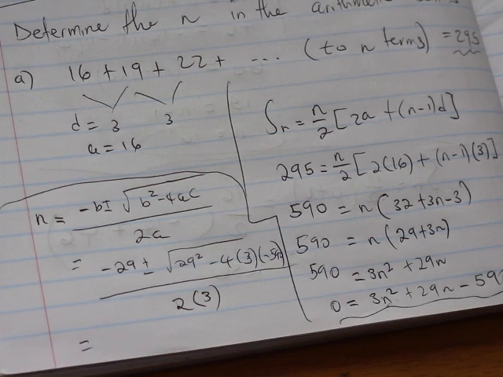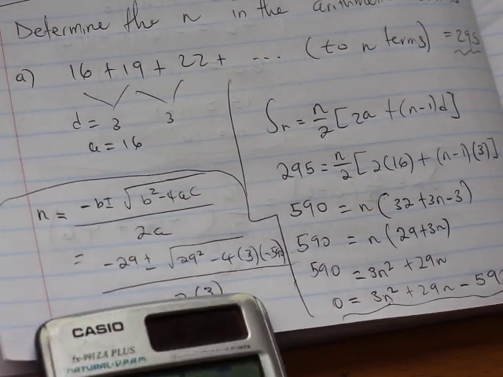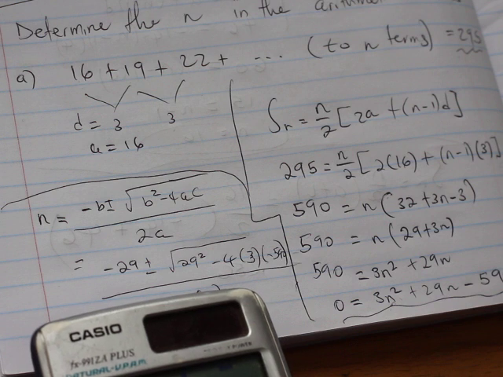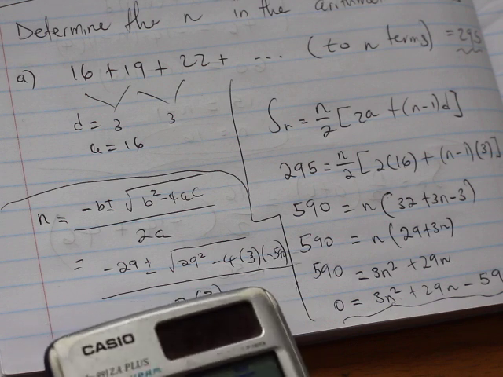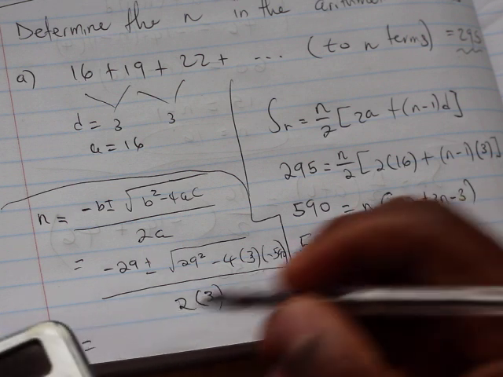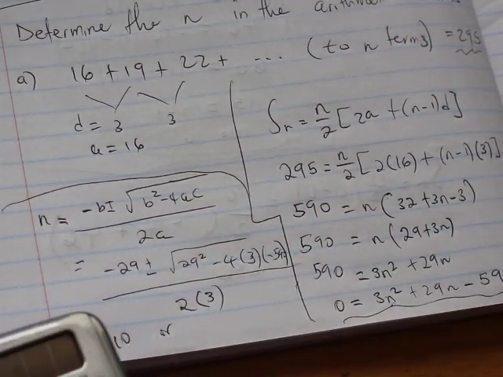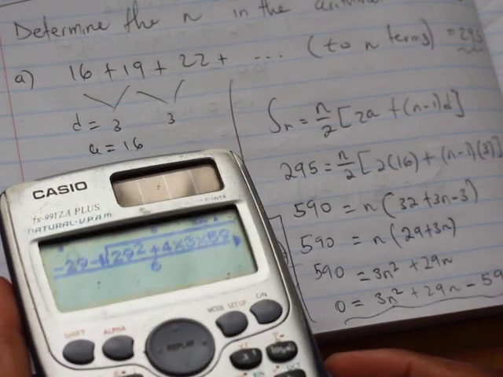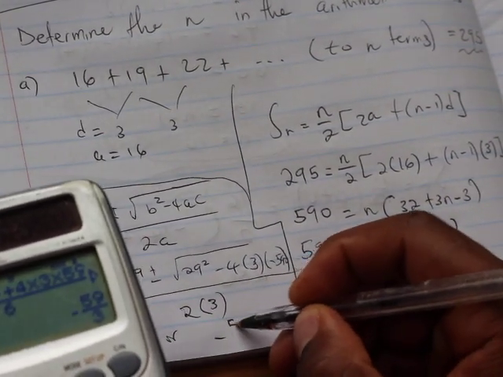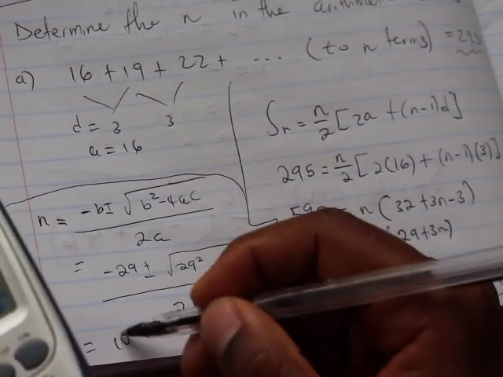So minus 29 plus the square root of 29 squared minus 4 times 3 times 590, divided by 6. So n is equal to 10, or the other one, minus 59 divided by 3. The other one is probably not going to be correct, because there are normally 2 answers and the other one is just irrelevant. So this one is invalid, so our n is 10.